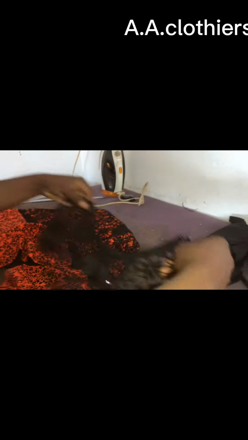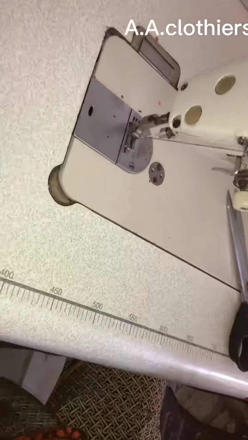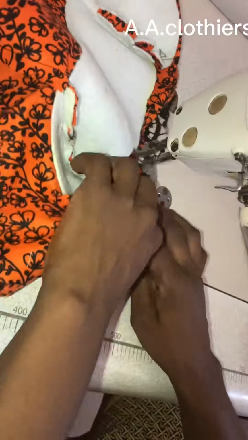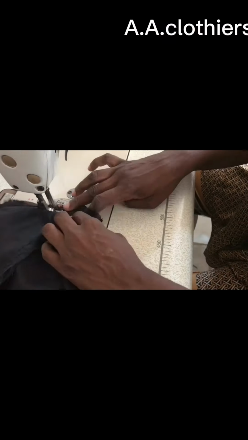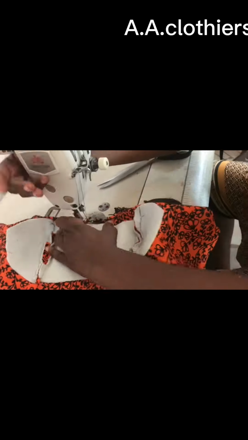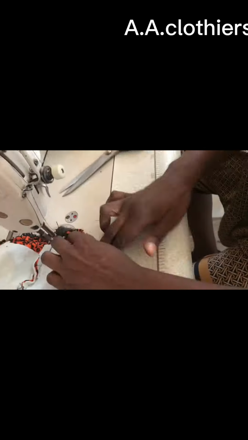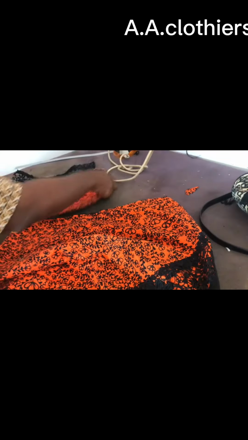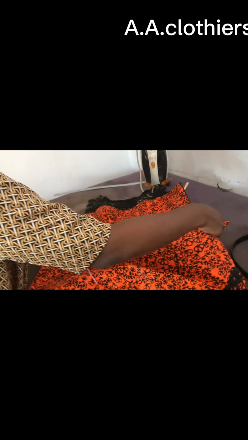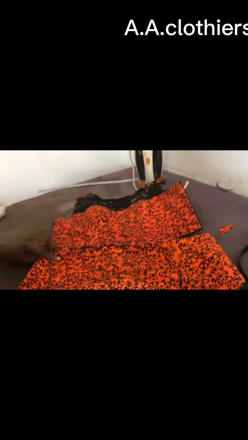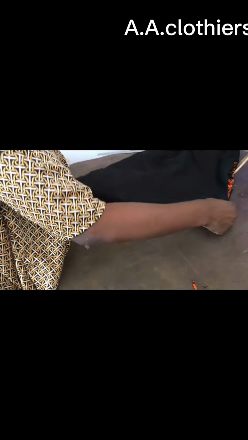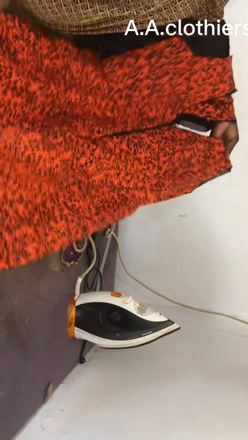So I want to attach the yoke to the bustier. Now I'll take to the sewing machine and sew. So I'm doing that. I'm sewing the yoke on the bustier. So after sewing that, I'll use my lining to cover it up. So the next thing I'll do, I'll join the upper part of the dress and the lower part of the dress together. I'll go and join it now.